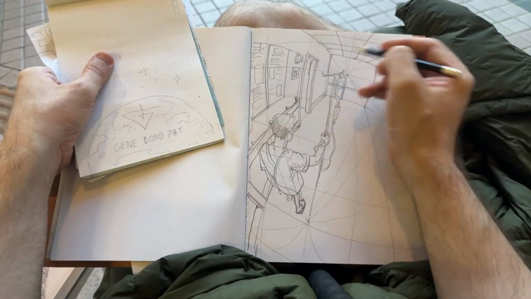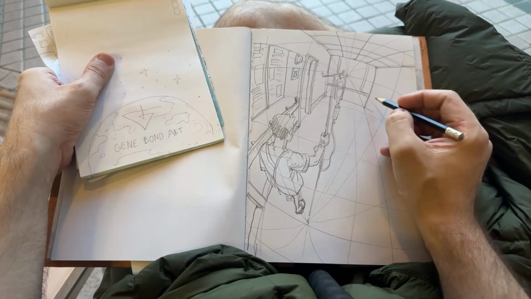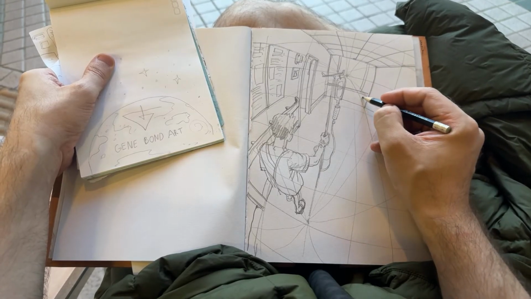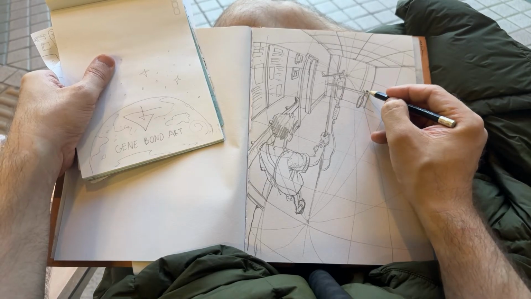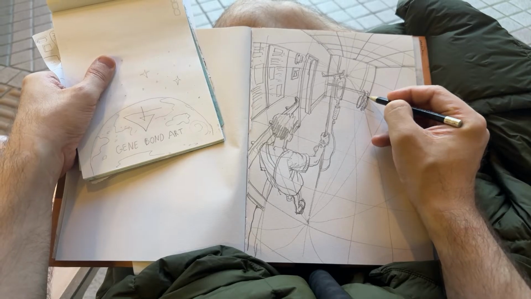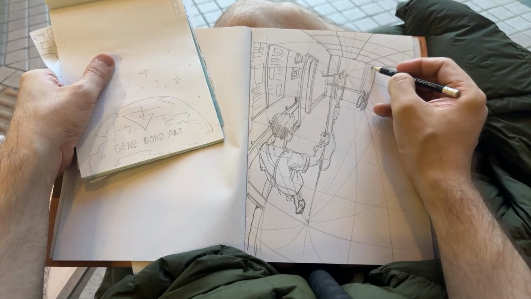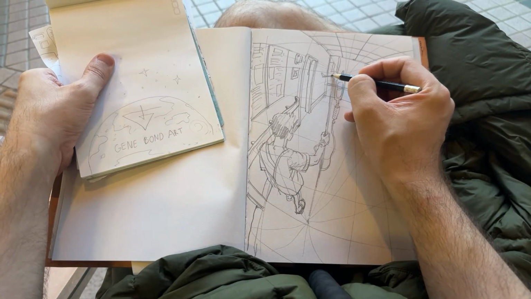Then, yeah, window here. And we have a wheelchair against the wall, a wheelchair in the corner. Some buildings.